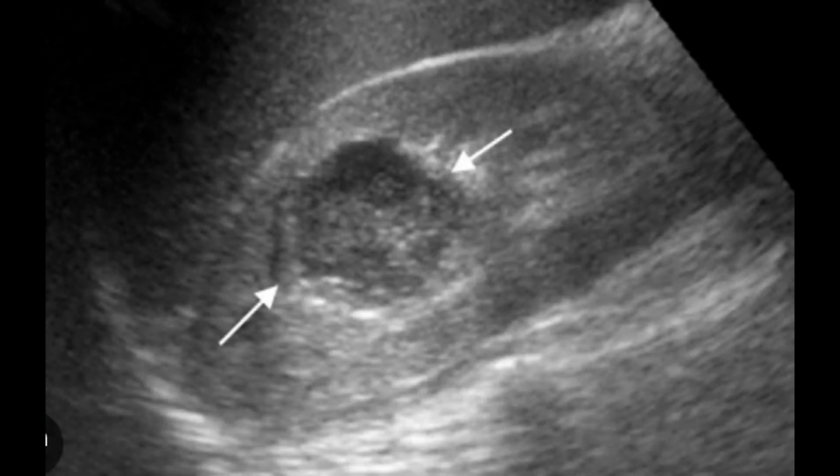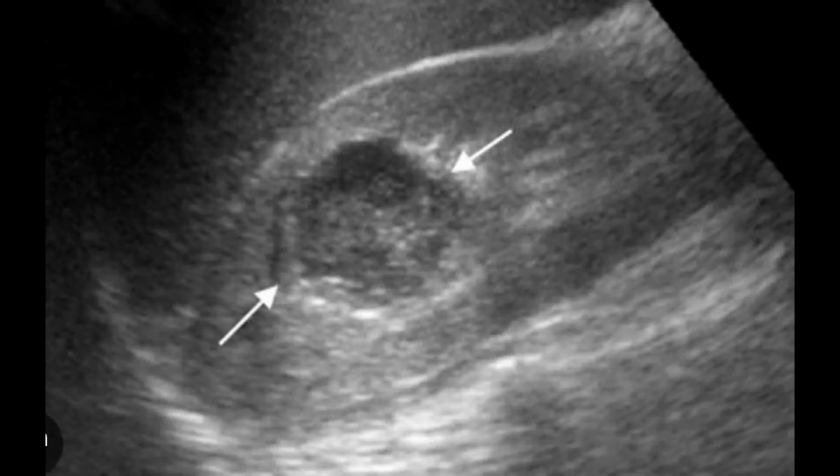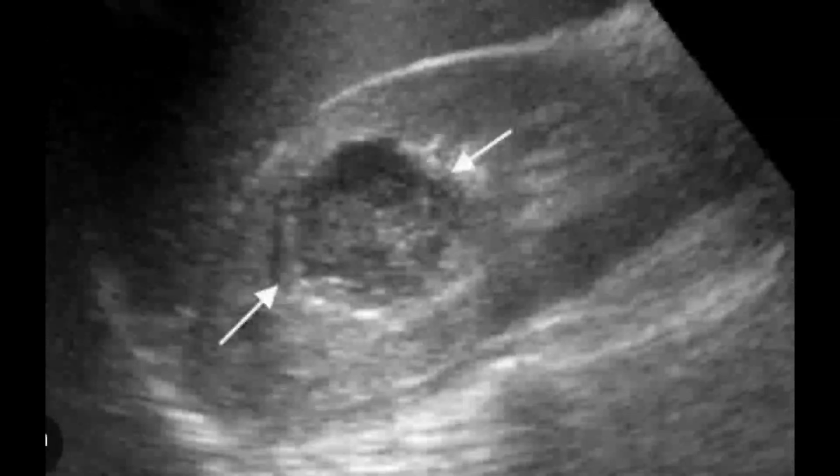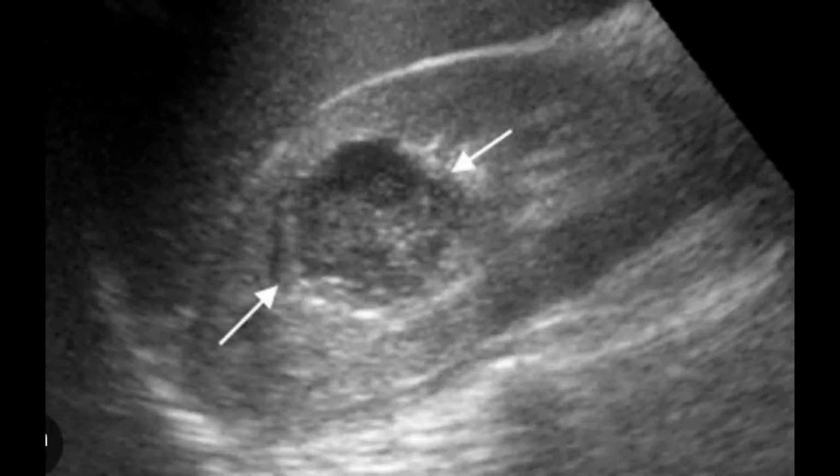Bosniak category 3 happens to be a more complicated renal cyst. It should have a thick wall, multiple thin septations, presence of calcification, or a dense lesion up to 3 centimeters in diameter. Here on this scan, you can appreciate this is a more complex cyst. It has a thick wall. Beside this, there is a dense lesion inside the lumen. You can appreciate some dense echoes visible.